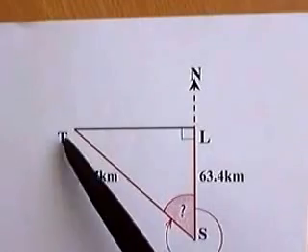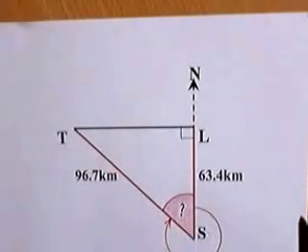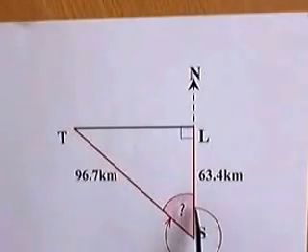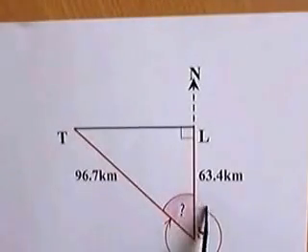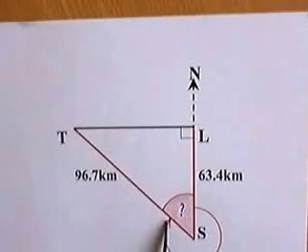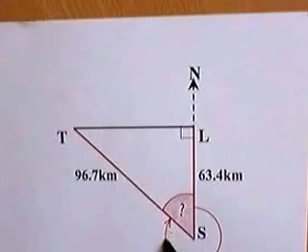So in other words, if you want to find the bearing of the tanker from the ship, you are standing at the ship, and the bearing, which as you should know, is always taken from the north line going clockwise. So the bearing, the angle you have to find, is this one here, that one there, this reflex angle.